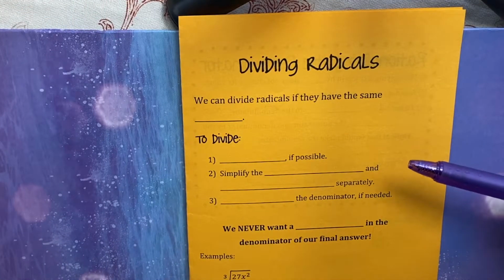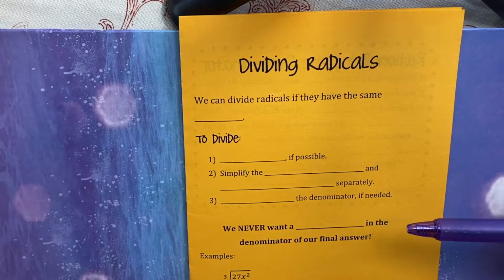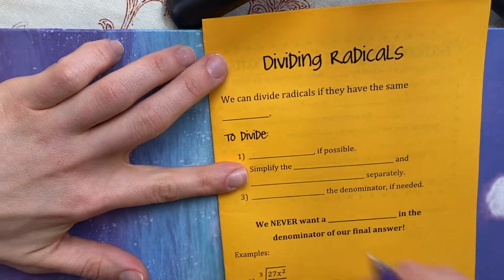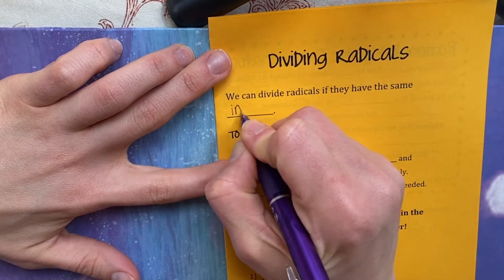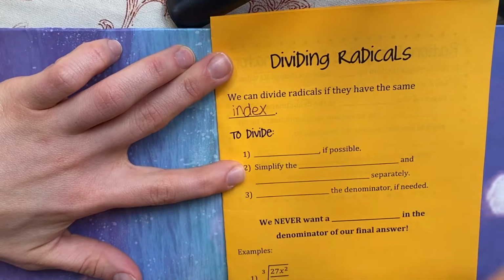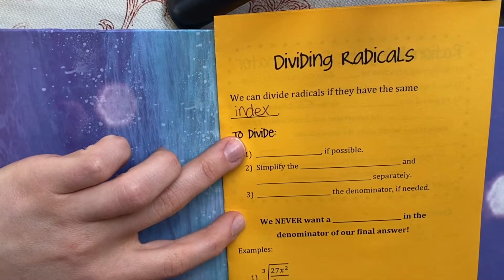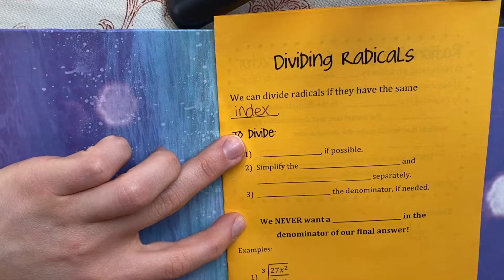So dividing radicals. So far we've talked about simplifying radicals, adding and subtracting radicals, multiplying radicals, and now we are on dividing radicals. Similar to multiplying radicals, we can only divide radicals if they have the same index. Remember, index is that little number in the corner of the check mark.